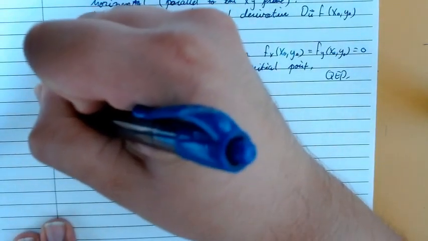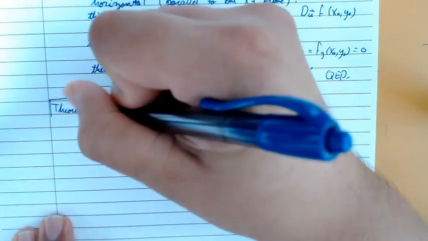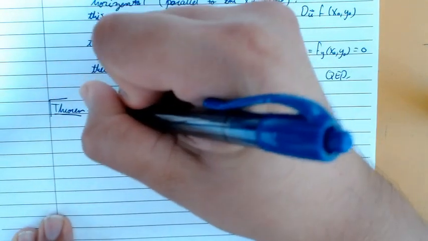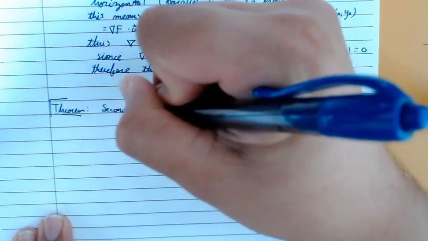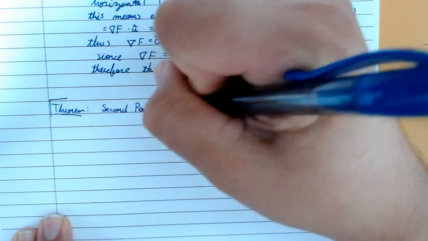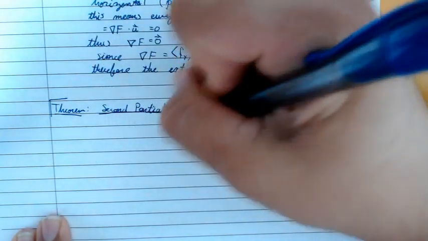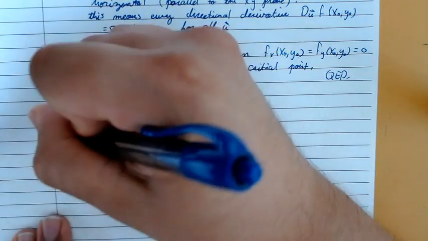Theorem. And this one actually has a name. We're going to call this the second partials test. It's like the second derivative test. All right, we're going to begin with a function of two variables.